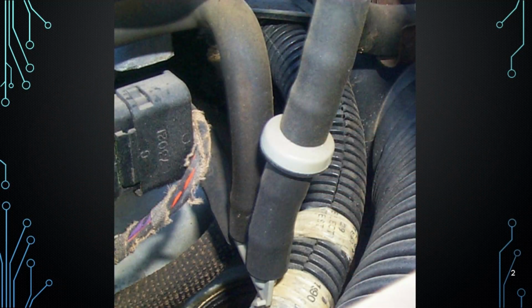In the next slide, there's a series of hoses, one coming in from the top of the image, one coming in from the bottom, and in the center there's a cylindrical piece that connects the two hoses together. What is that item, and what is its purpose?